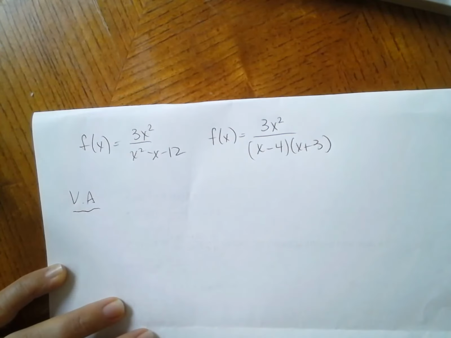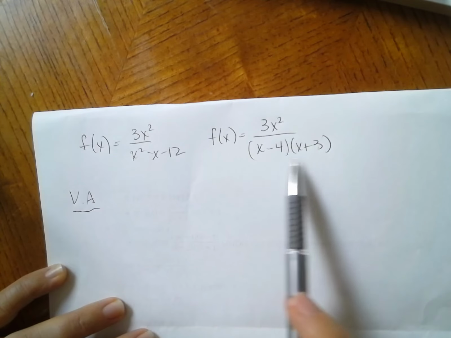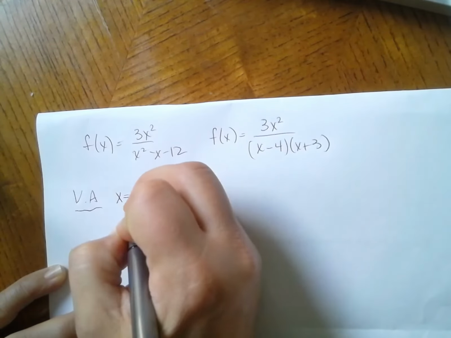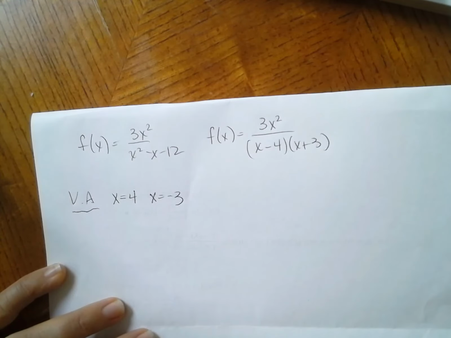Okay, so I've got it factored. I don't have any factors in common. That means that both of these places where they're 0, those are vertical asymptotes. So I get x equals 4 and x equals negative 3. Exactly the same as the domain restriction would be.